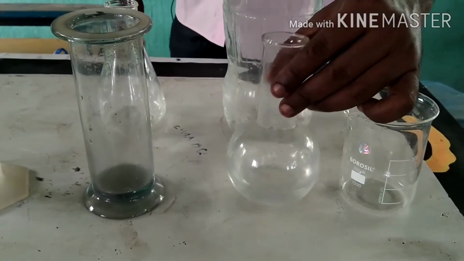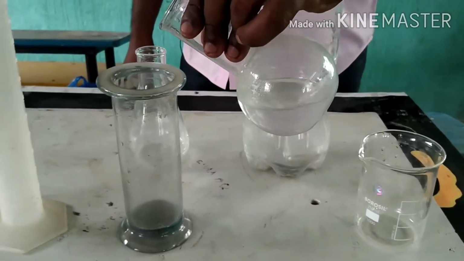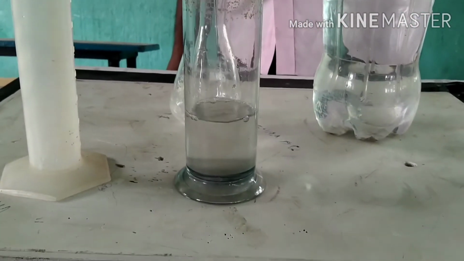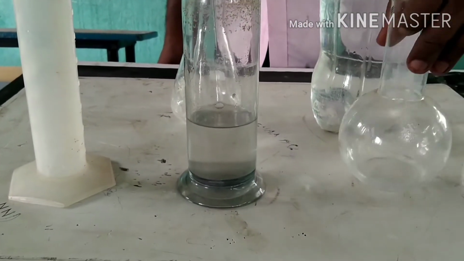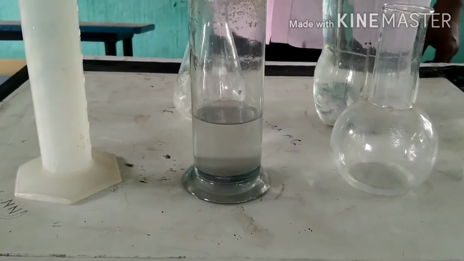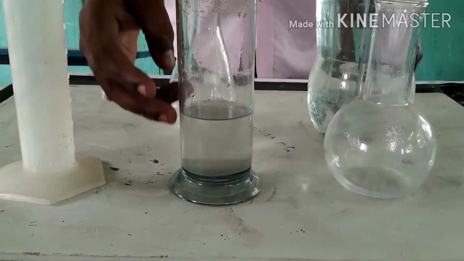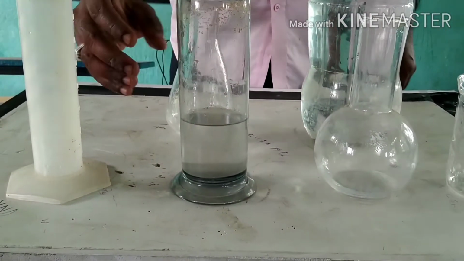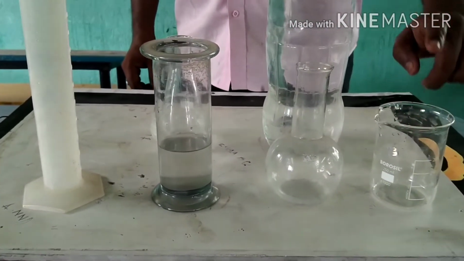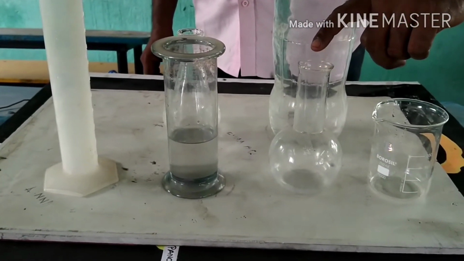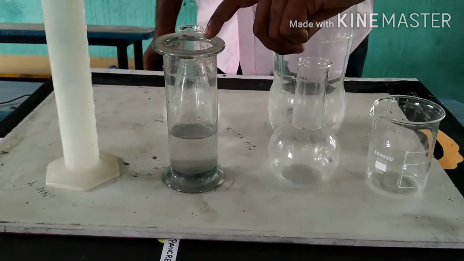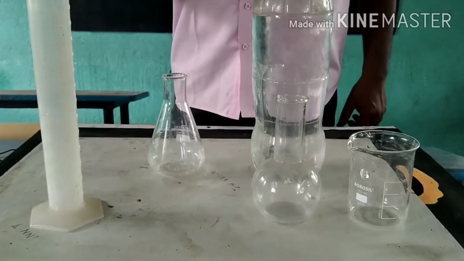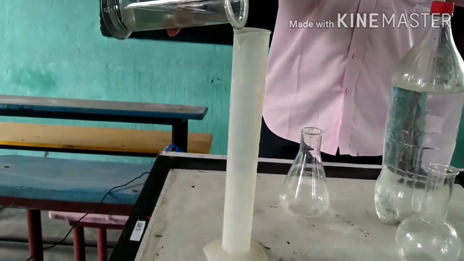Once again, transfer this 100 ml of water into the gas collecting jar. What is the volume now? The volume is 100 ml only. What is the shape now? It looks like a cylinder. Why? Because the gas collecting jar is in the shape of a cylinder. Before it was in the form of a beaker, then a round bottomed flask, now a cylinder. The volume is the same.